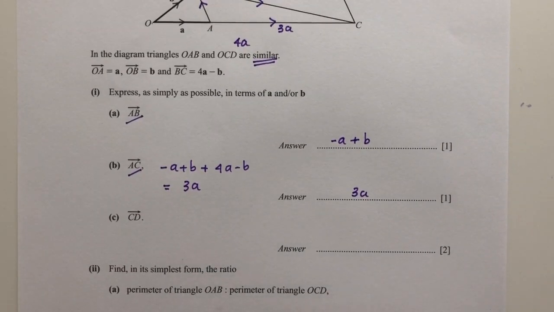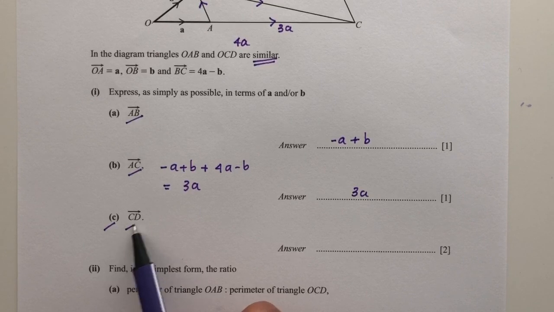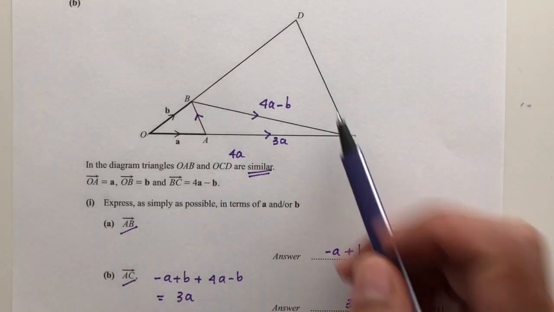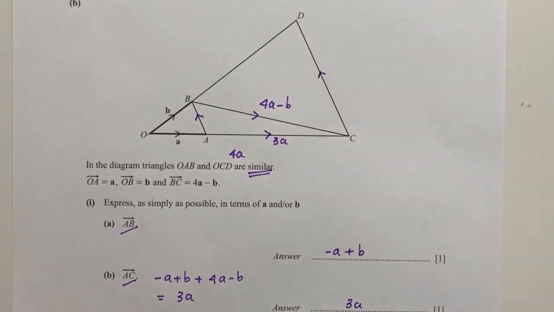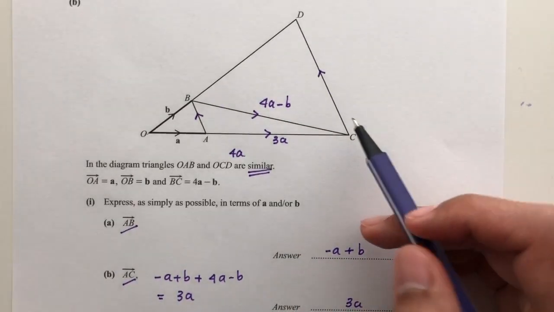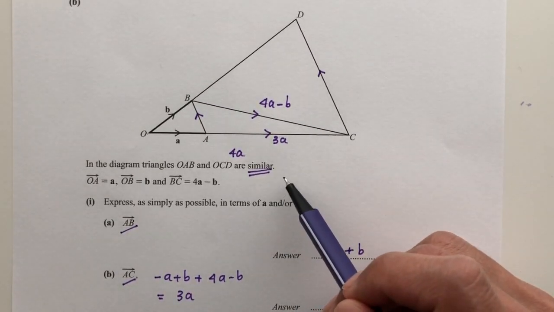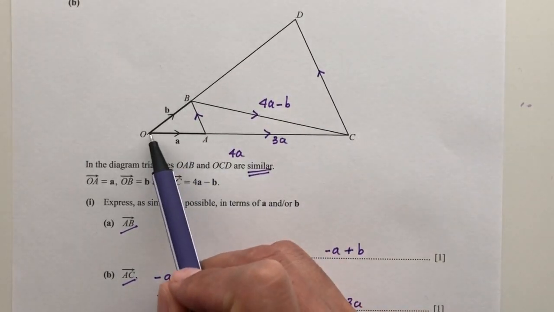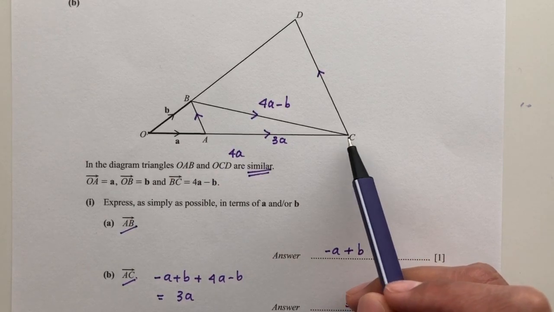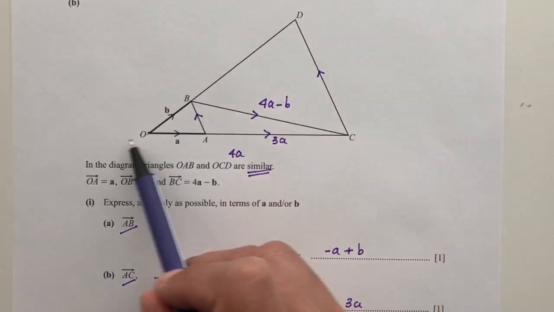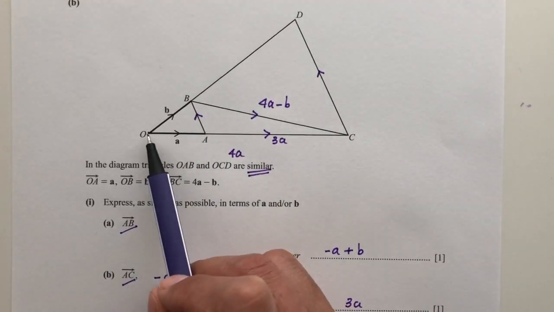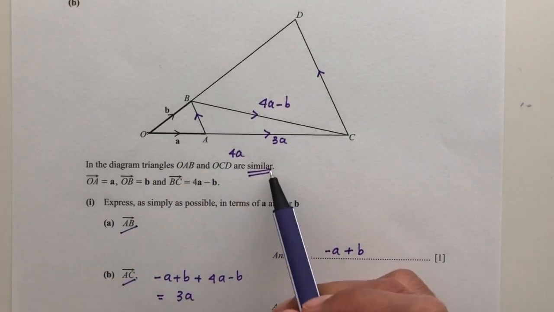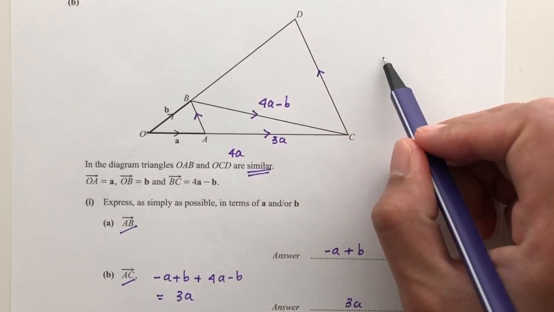Now moving on to part C. Find CD. CD will be this one here. In this case, we can just find the ratios. OCD is the big triangle, and the small triangle is OAB. They are similar, so let's find the corresponding sides.